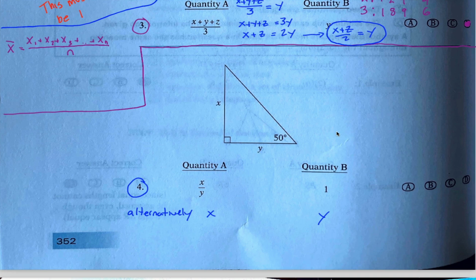What I think makes this problem the easiest is to recognize that if this angle right here were 45 degrees instead of 50 degrees, then what we would have is an isosceles right triangle. In case you don't remember that vocabulary word, an isosceles triangle is one where the lengths of two of the sides are the exact same. Another way to state that is an isosceles triangle is one where the measures of two of the angles are the exact same. And if this angle is 45 degrees, this angle has to be 45 degrees because the sum of the interior angles in a triangle is always equal to 180 degrees.